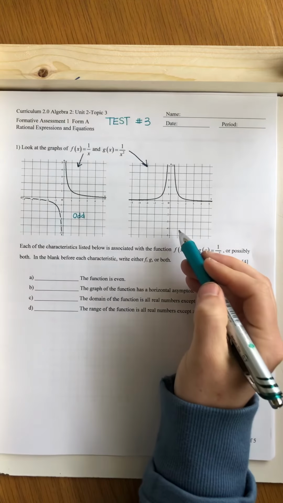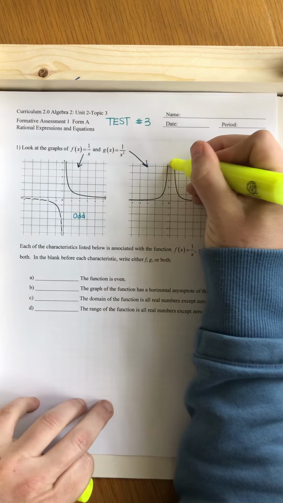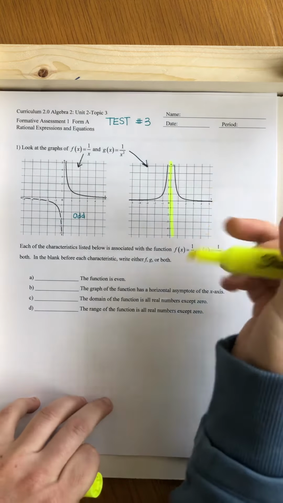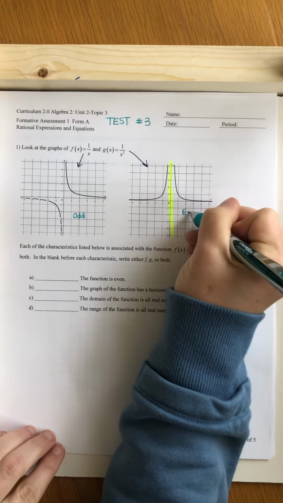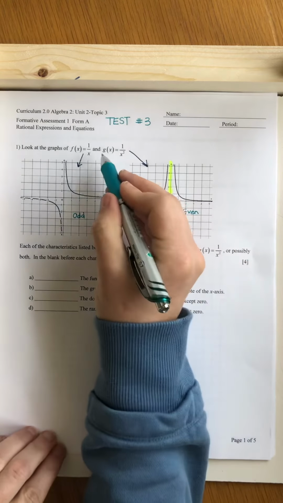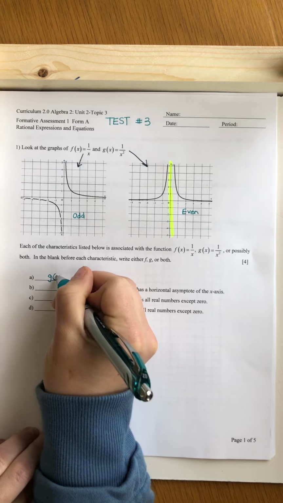If I look at 1 over x squared, I can fold it in half on the y-axis and the lines match up, they're the same. So this graph is even. So the g of x graph is even, so you write g of x here.